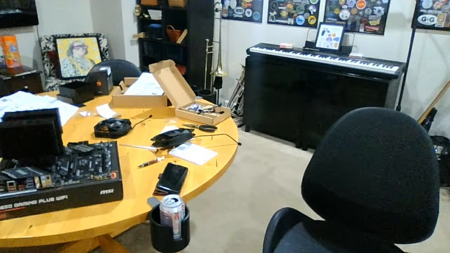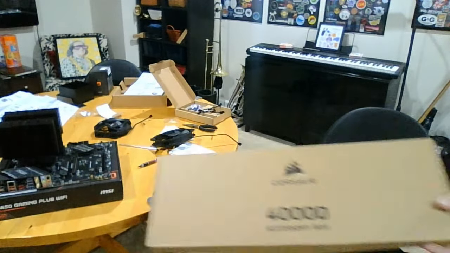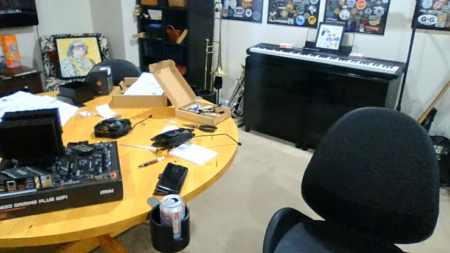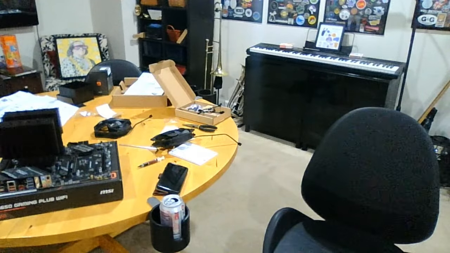Ooh, Corsair accessory box. Ooh, Corsair. I don't know what any of this stuff is. I think it's all my mounting equipment. Safety implication. I don't know what the hell that is. Right there, that's probably important.